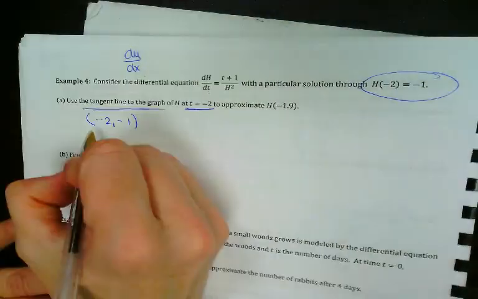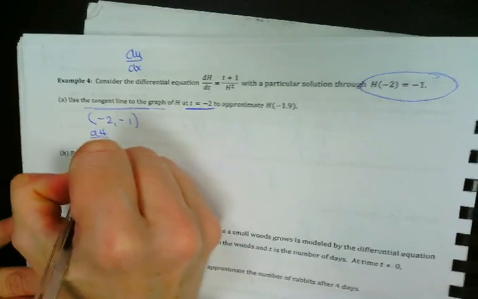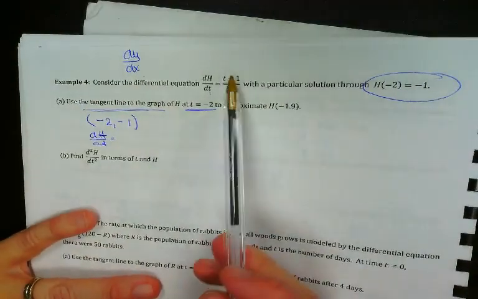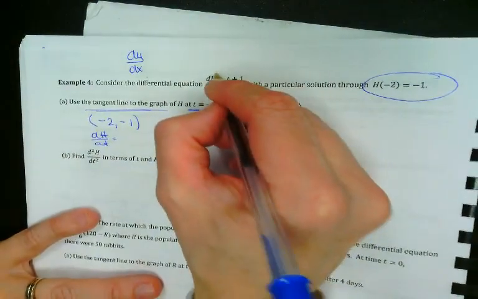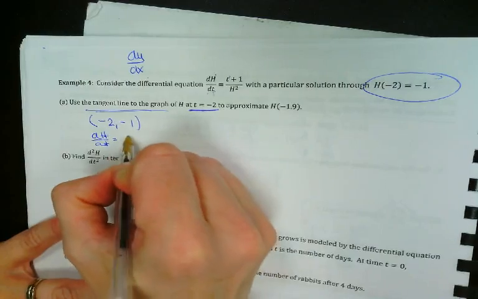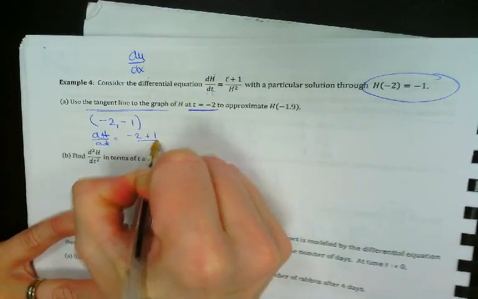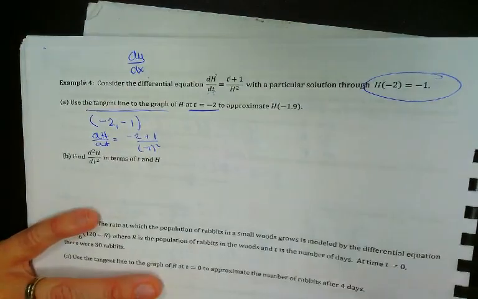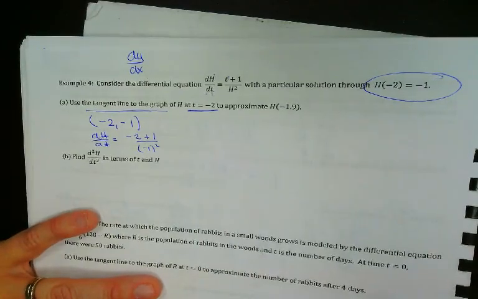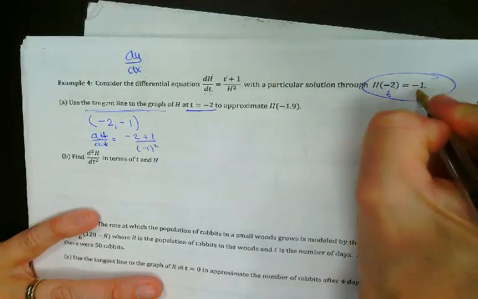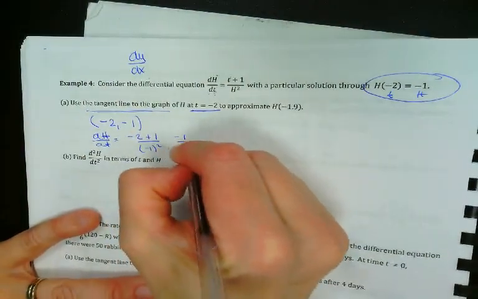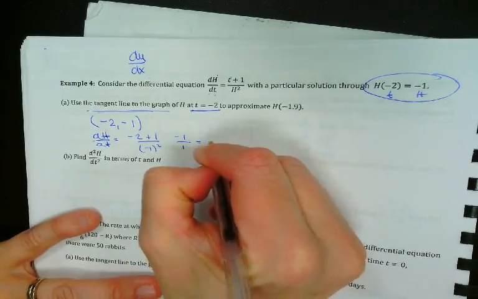And again, all I have to do is find the slope, dh dt, at -2, -1. Now again, this looks like my y, this is my x, so my t is my x value, so to speak. So this is -2 plus 1 all over -1 squared. Okay, so instead of x and y, they're using t and h. This is the t, this is the h. So the -2 plus 1 will get me a -1 over 1. I think I get a slope of -1.